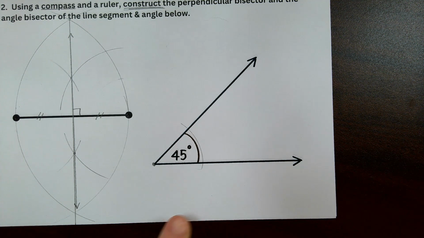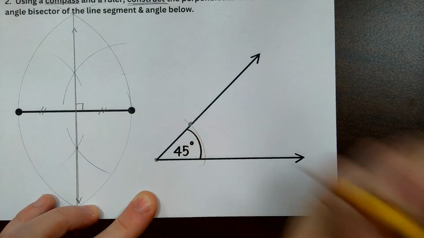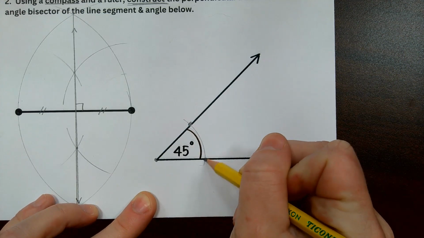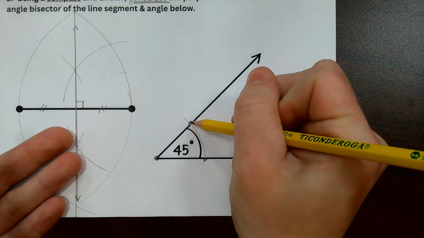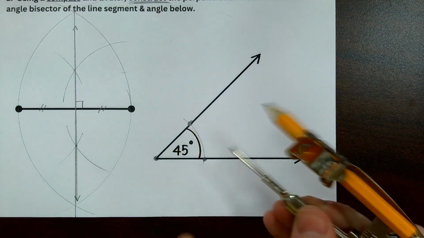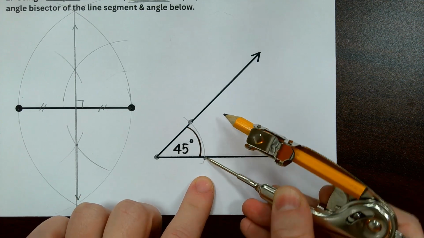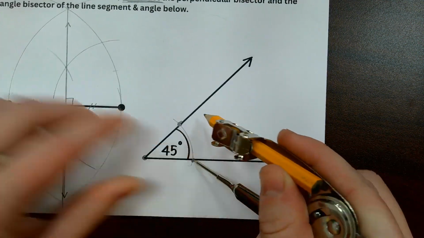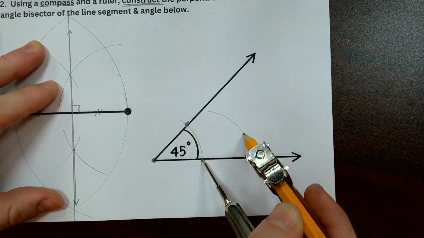Perfect. All right, so step 2 is you're going to use either this intersection you created or this intersection. Doesn't matter which one you do first, as long as you do them with your compass opened at the exact same length. So I'm going to start here at the bottom. You could start at the top. And what I'm going to do now is create an arc somewhere inside my angle like this.